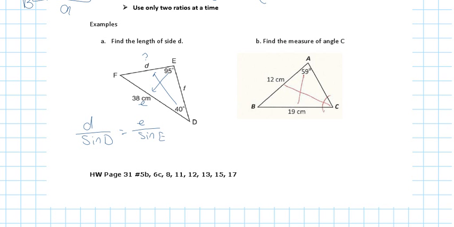All right, now, I don't know what side D is. D over sine 40 equal to, I know E, which is 38, over sine 95.